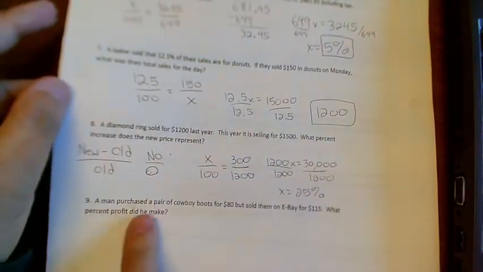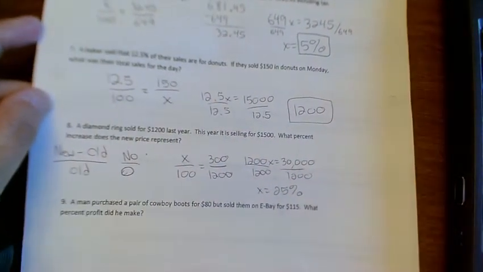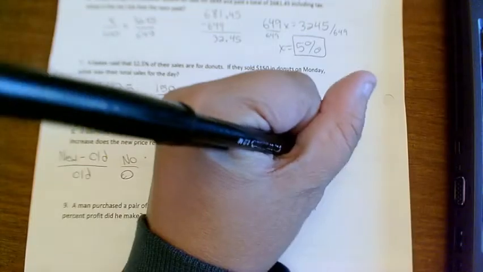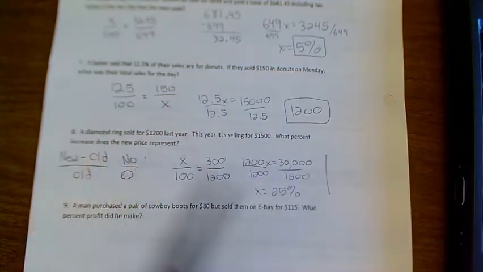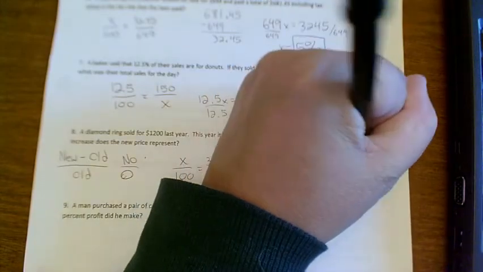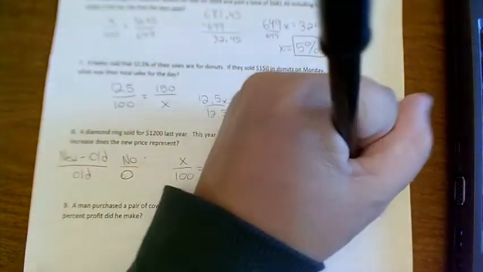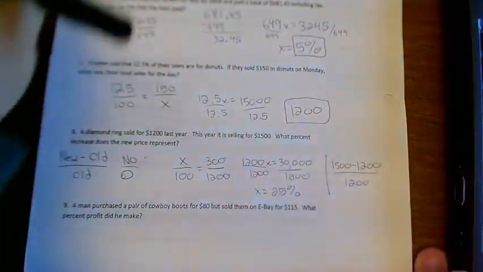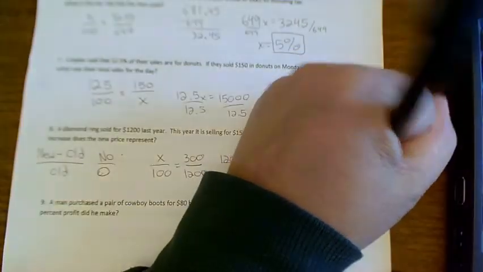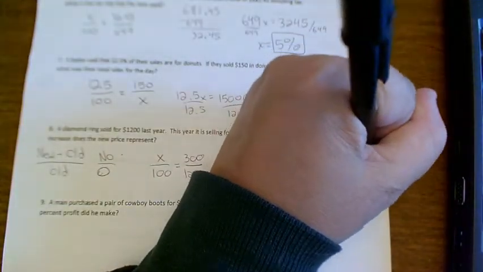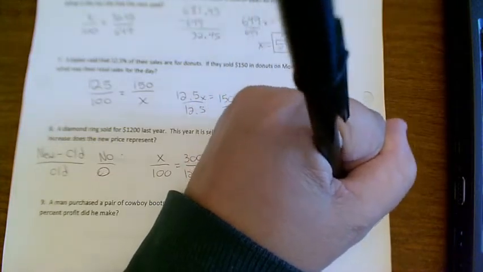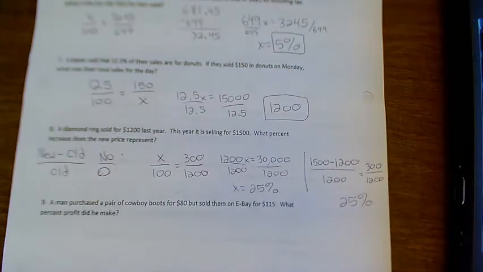So if you use this new formula, though, instead, new minus old over old, N over O. You would be taking new price is $1,500 minus old price is $1,200 compared to the old price of $1,200. So that would tell you it is 300 out of 1,200, which again is 25%. Okay.